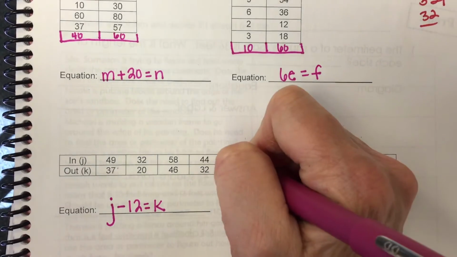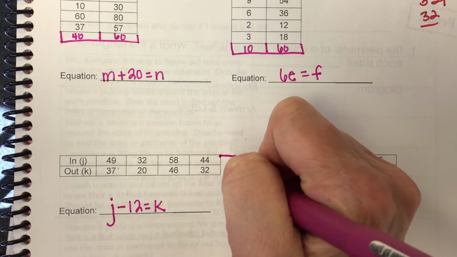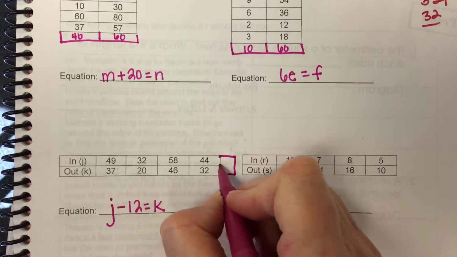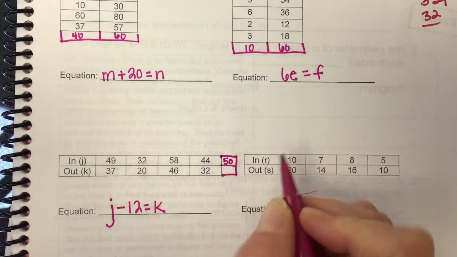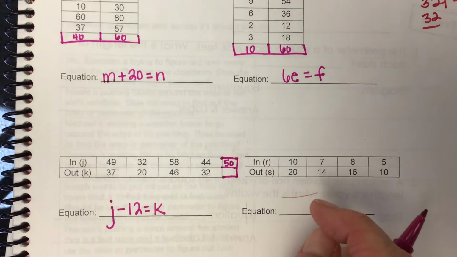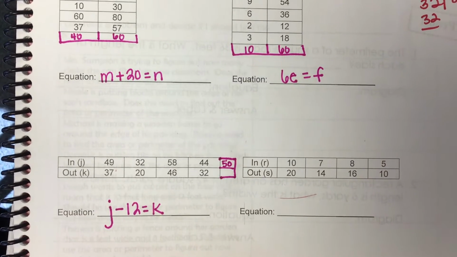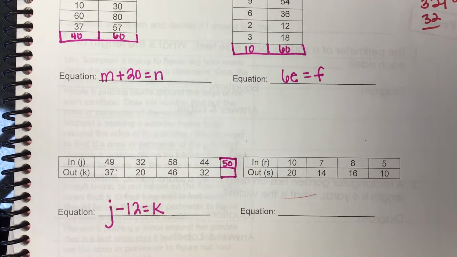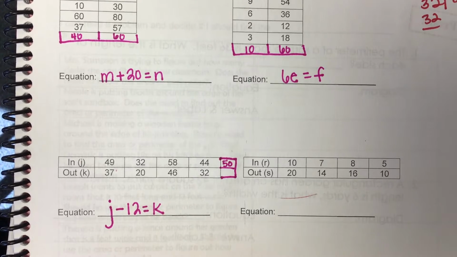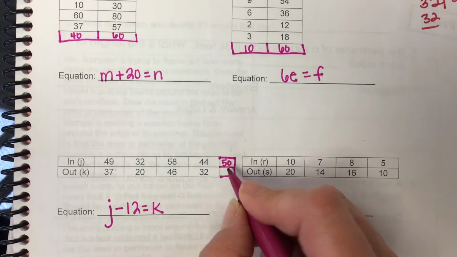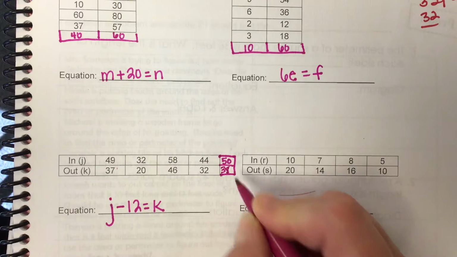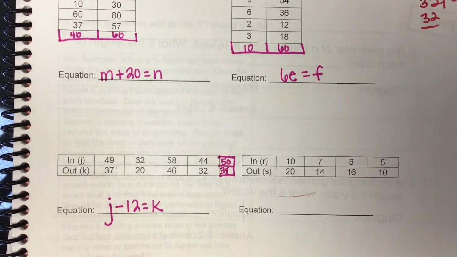Go ahead and add one over here. What if my input number is 50? What is my output? If my input is 50, what is my output? Nia, you can take a second and write it down if you want. What, 50? It's 38. 50 minus 12 is 38.